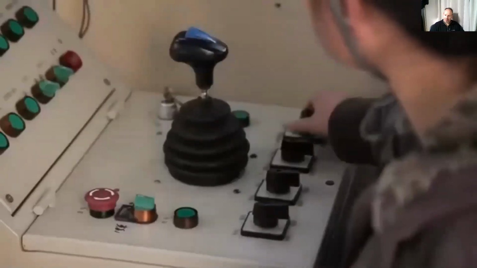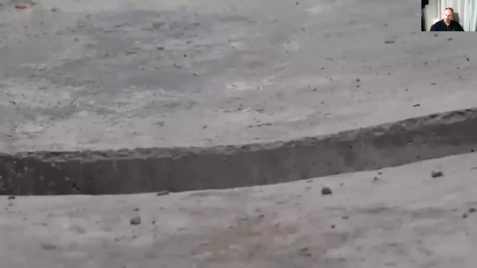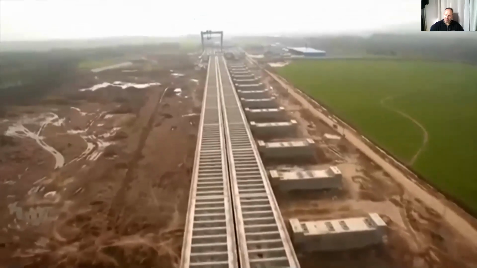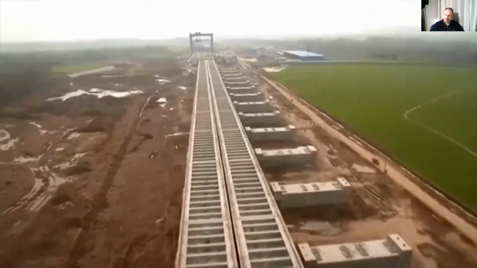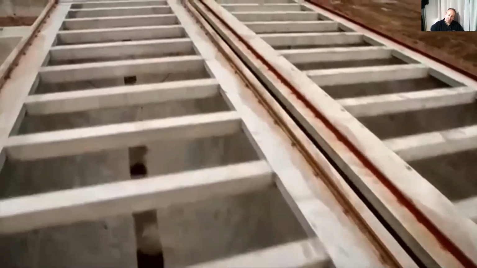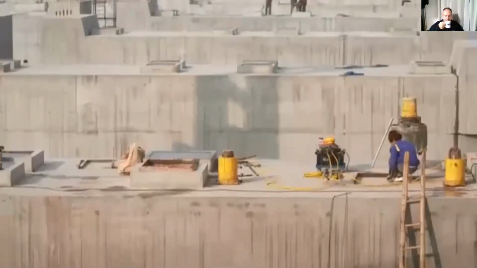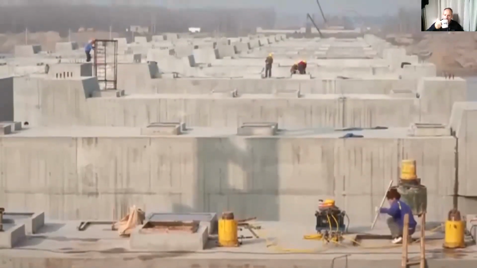So the end of each section must be exactly 1 centimeter lower than the other end. When the river is finished and operating in 2030, the water from the south will reach millions of Chinese people in the north.